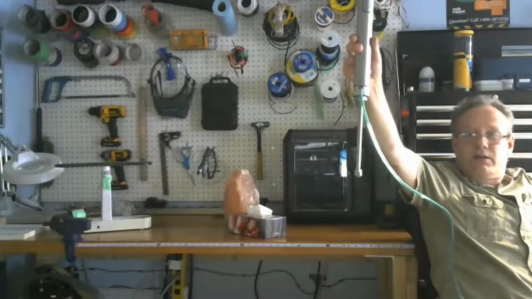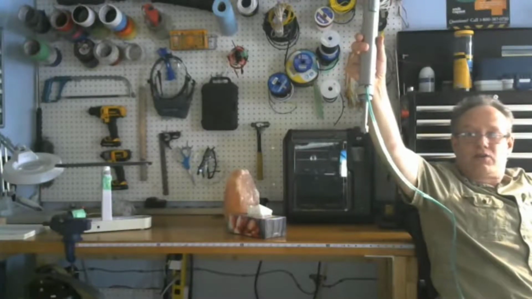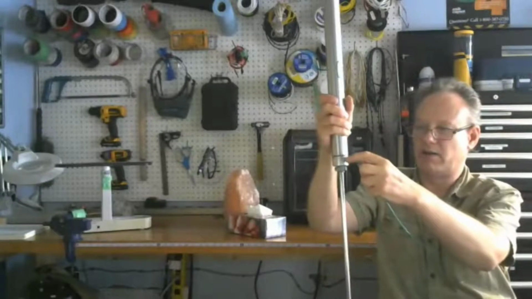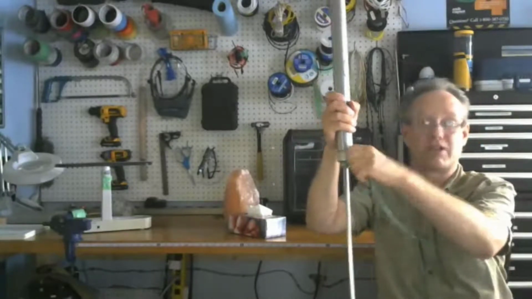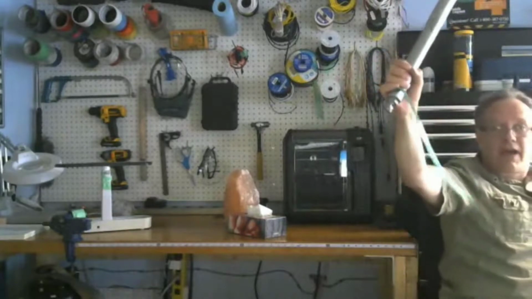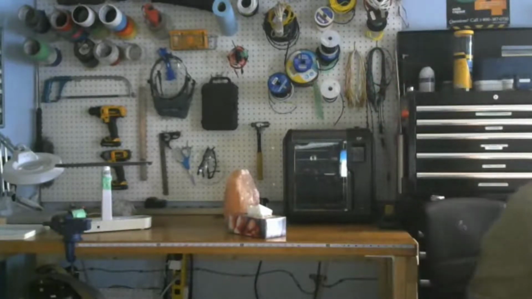Okay, that's it. You see it extending? So I'm using a pressure that is ridiculously low. Wait, I'm just going to let it retract. Now, I'm going to use a much higher pressure. Okay, so it went up more quickly. So yes, absolutely, depending on the pressure, the cylinder moves at a different rate.